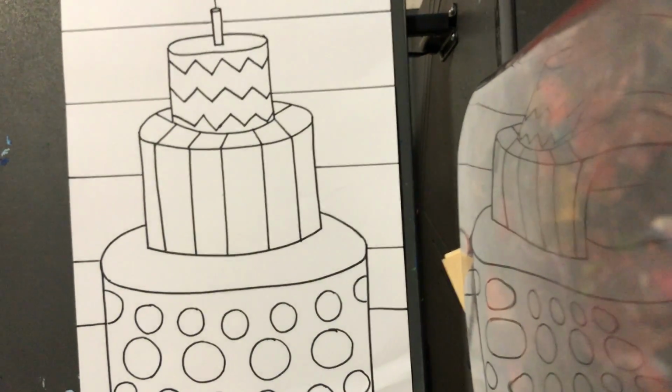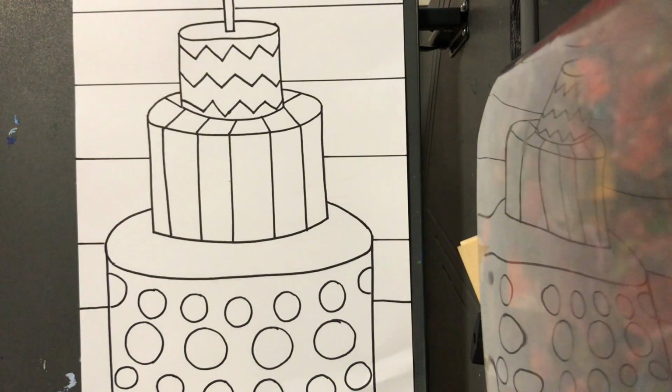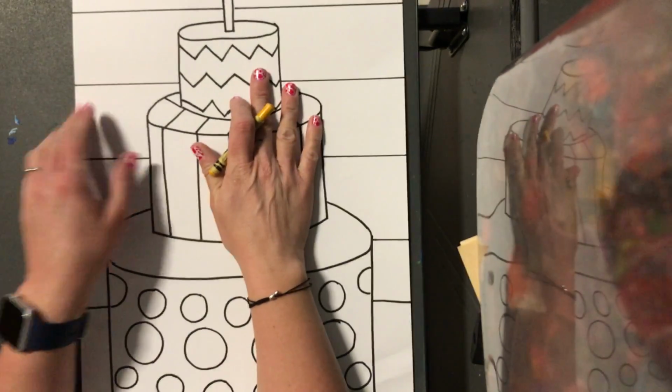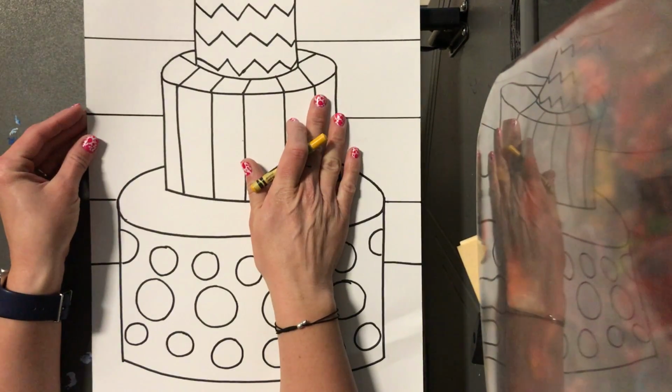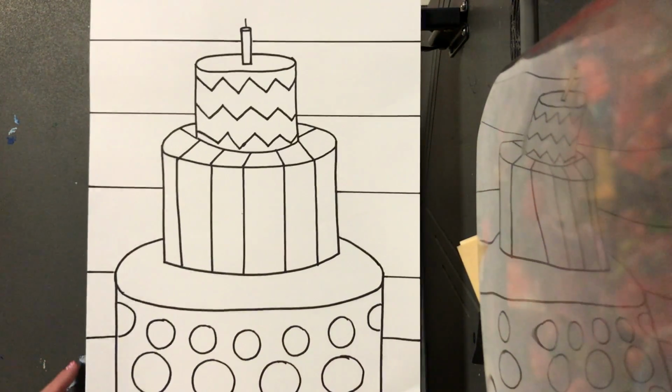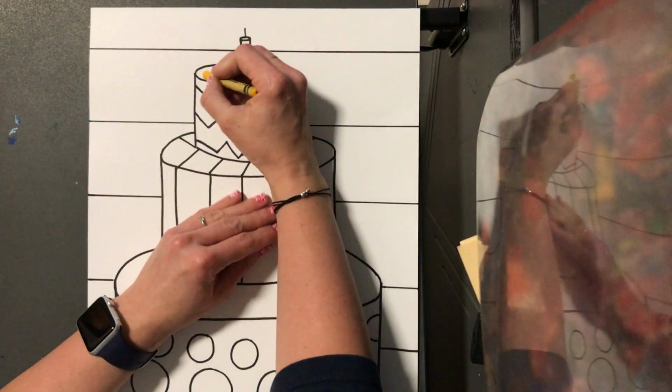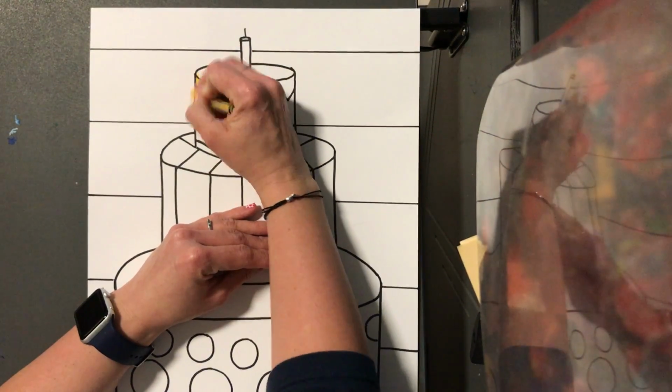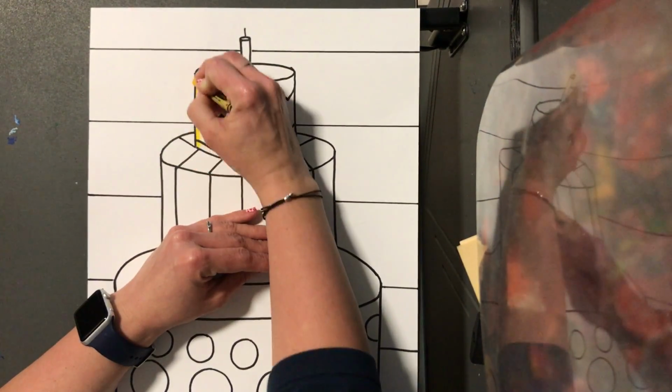So when we do our cakes today, we are going to have somewhat of the same thing, but we're going to make our light areas where the light is hitting yellow, and we are going to make the areas where there is no light hitting, we're going to shade it in with black. So I've drawn my cake. I have gone over it in Sharpie to give it those really defined lines, and now I'm going to use the yellow to come in, and on this side, this is where the most light is hitting.